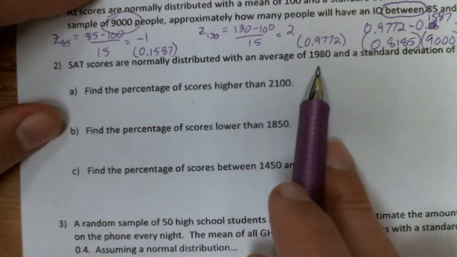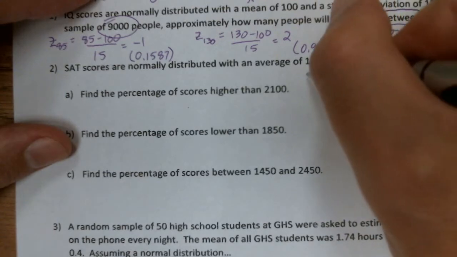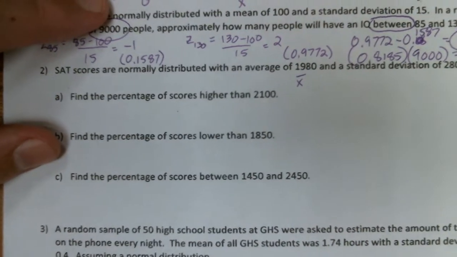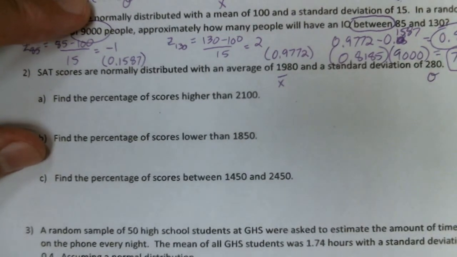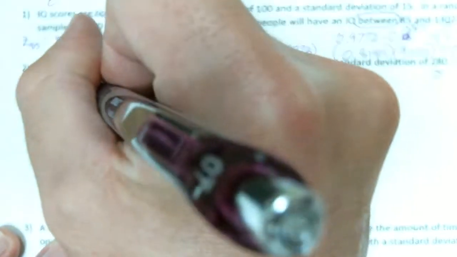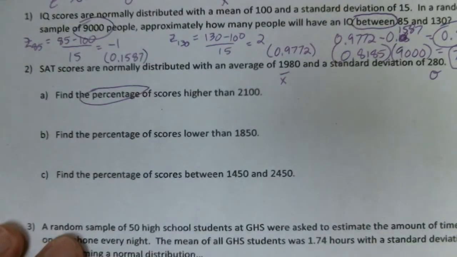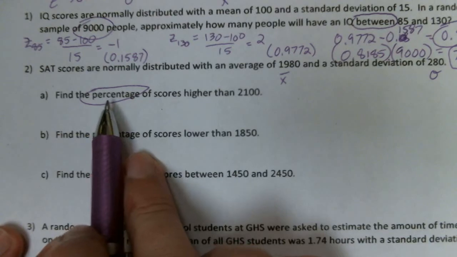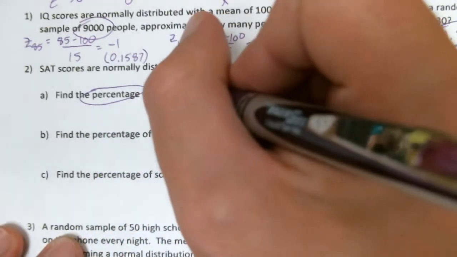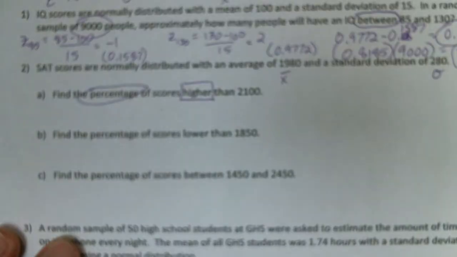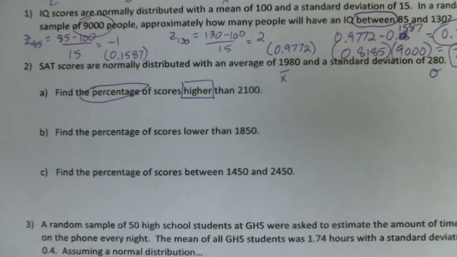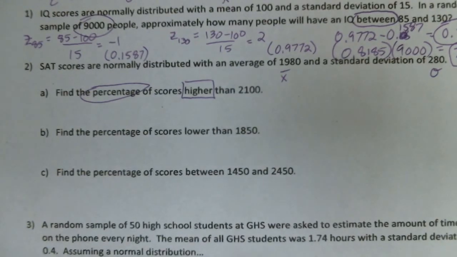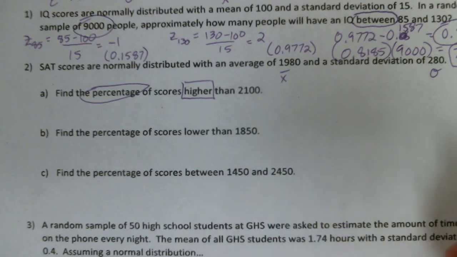SAT scores are normally distributed with an average, okay, there's my X bar of 1980, standard deviation of 280. There's my sigma. Find the percentage. Now I don't want a hard number. I actually want the percentage from the z-score table. Percentage of scores higher, guys. There are those trigger words, higher. Higher than 2100.